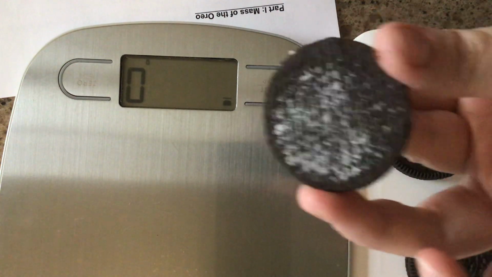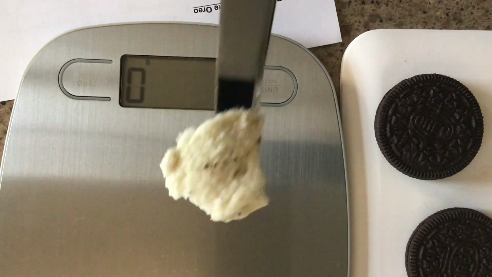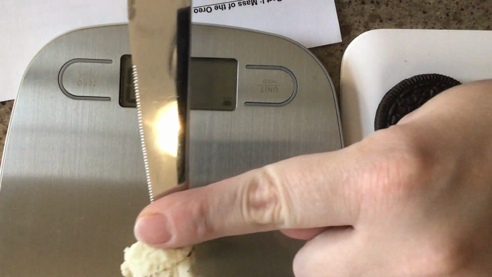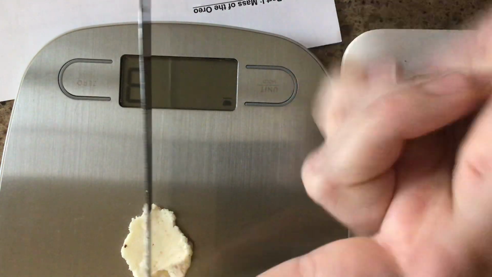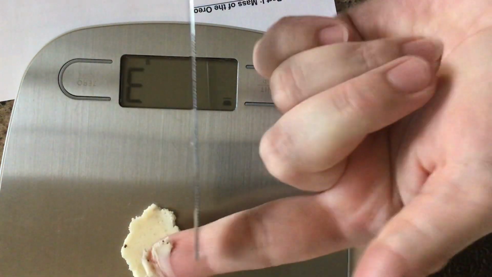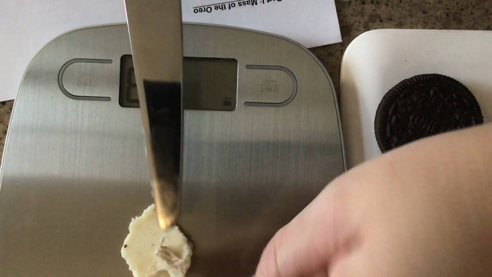I've got most of my filling off my wafers. I'm going to put my wafers to the side back in my first pile, and then use my finger, making sure the scale is at 0, and try to get as much of it into that pile and not on my fingers as I can.